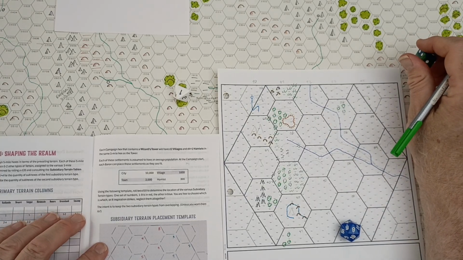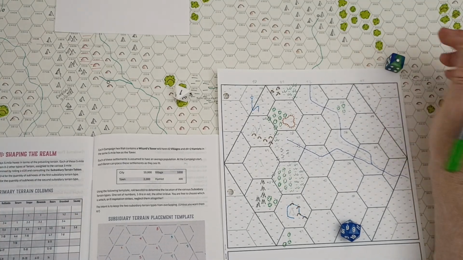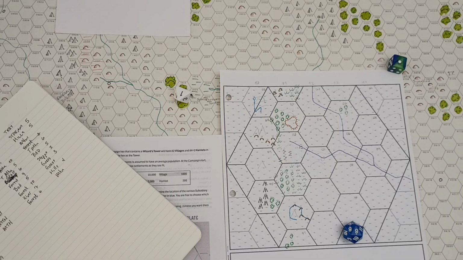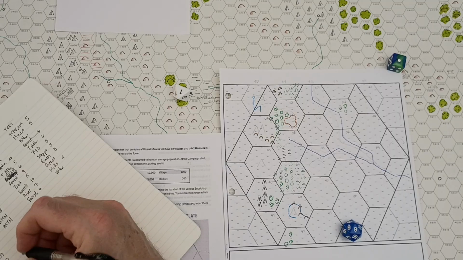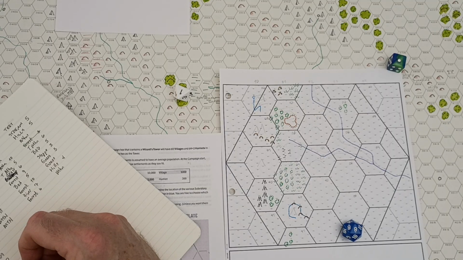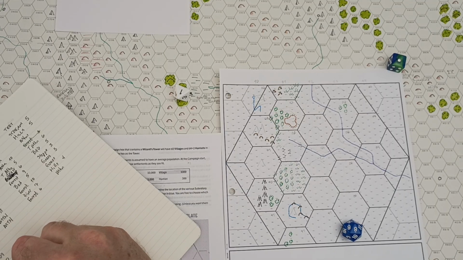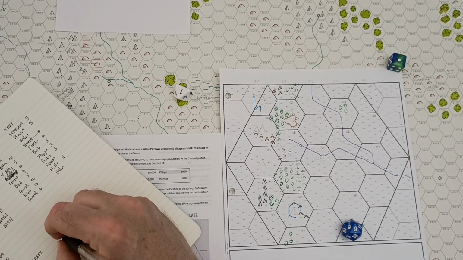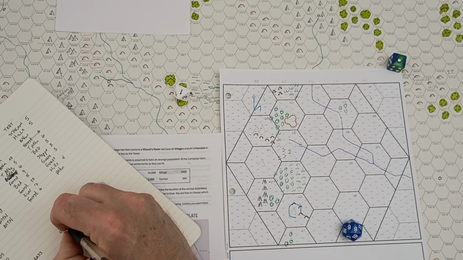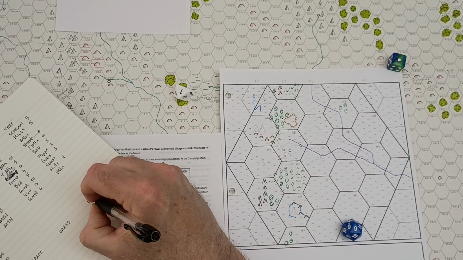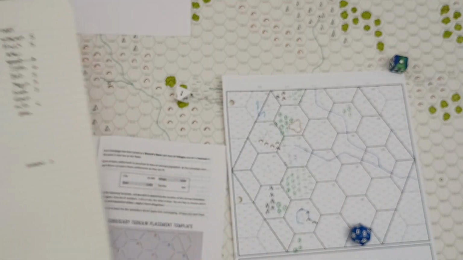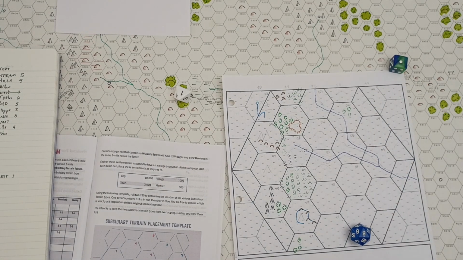So 1307 on our chart here is grass, and then more grass, and then forest 3. Okay. And then what we'll do is we're going to populate that hex as well.